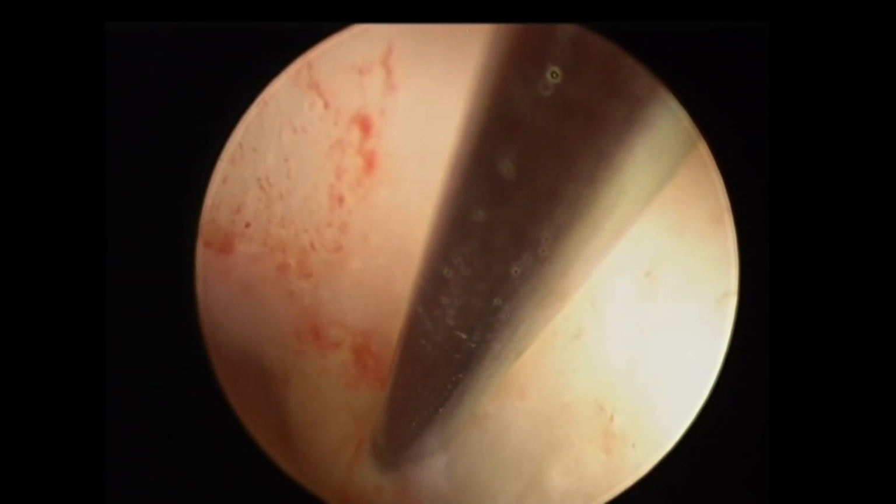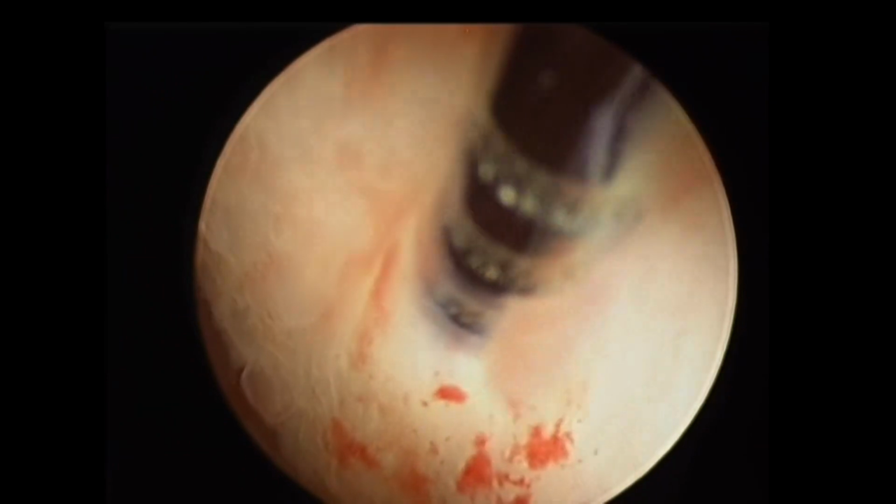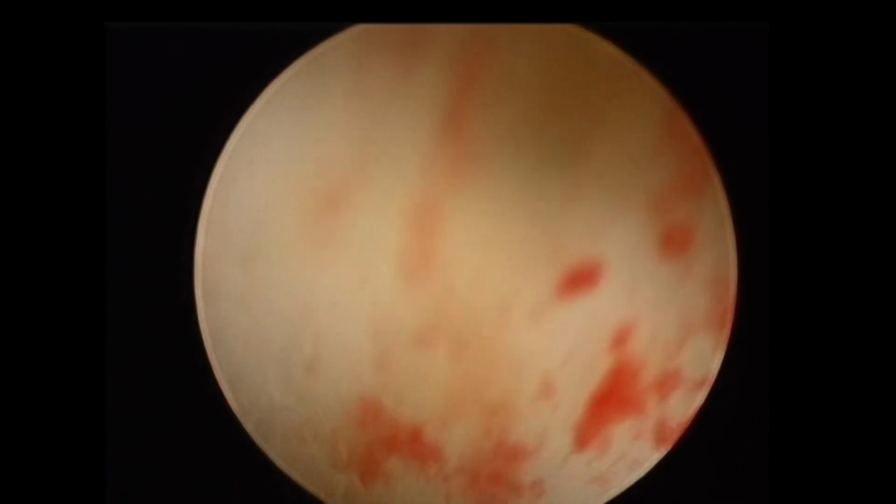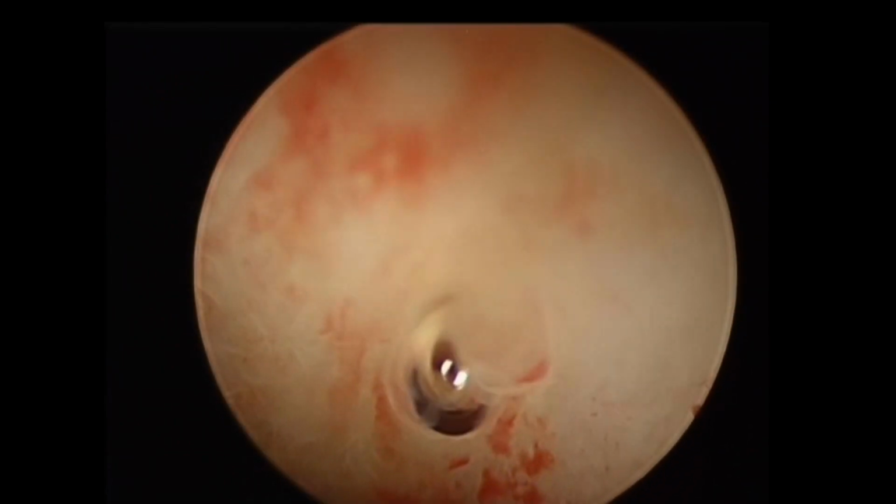The conventional PRP technique is to push it into the uterine cavity, same as IUI, as if flushing the uterine cavity with the platelet-rich plasma. But here, we inject the PRP underneath the endometrium.